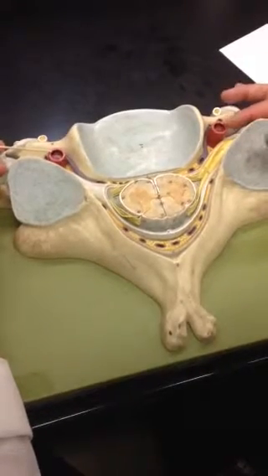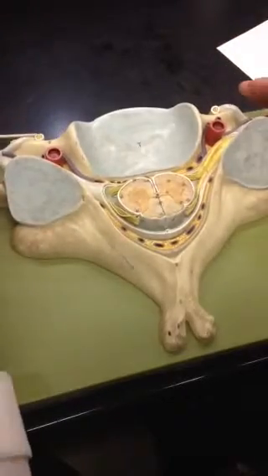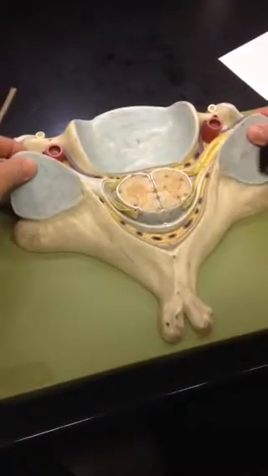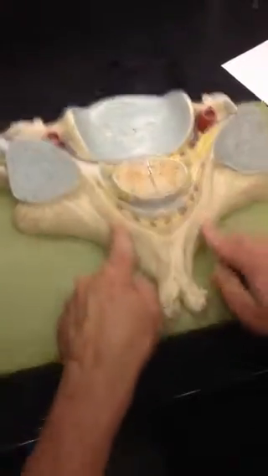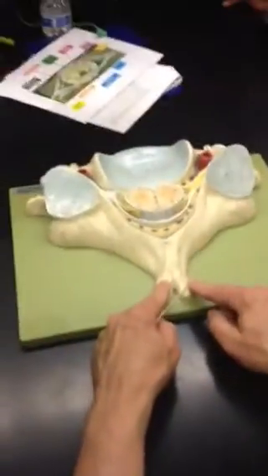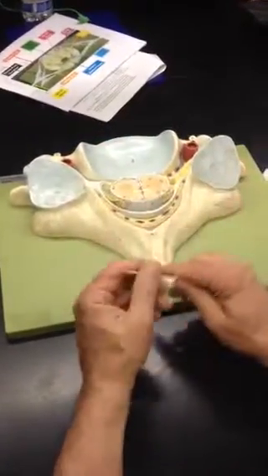Those house the vertebral arteries and the vertebral veins, right? They're going up and down to the brain. These are the superior articulating processes, right, with the facet right here. This is the lamina. And then over here, this is the bifid spinous process. Okay, so that's the bony protection around the spinal cord.